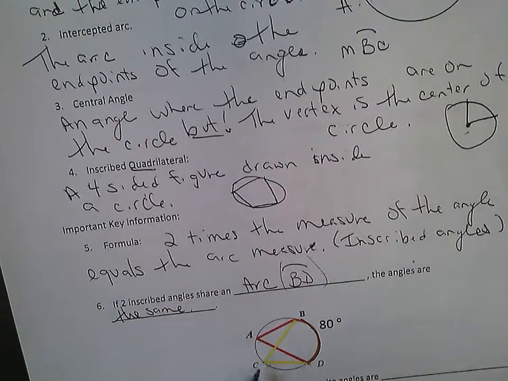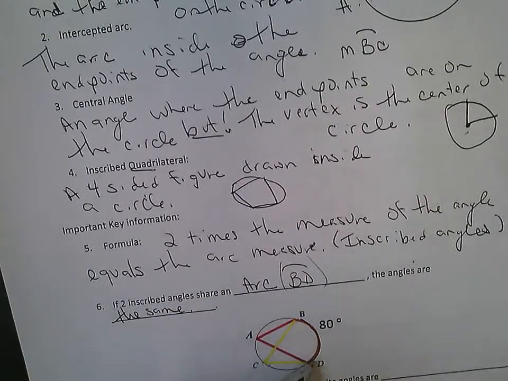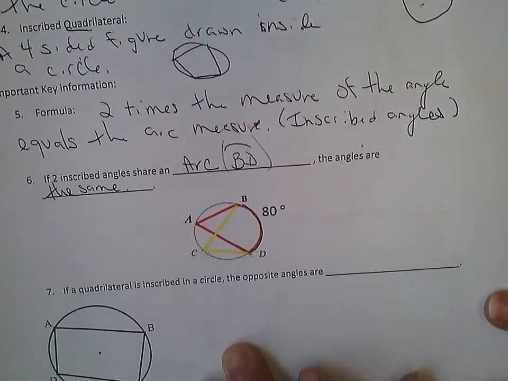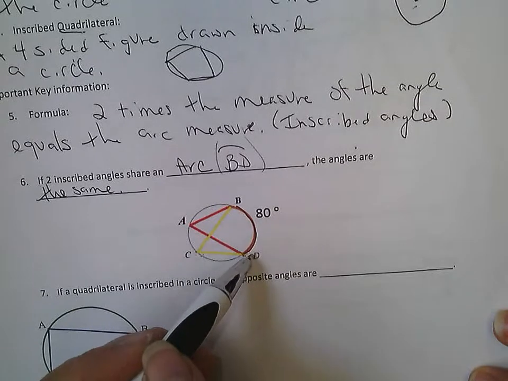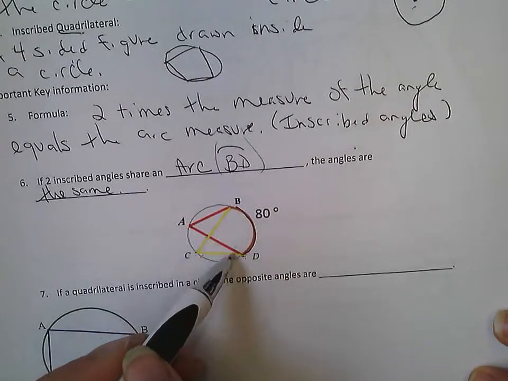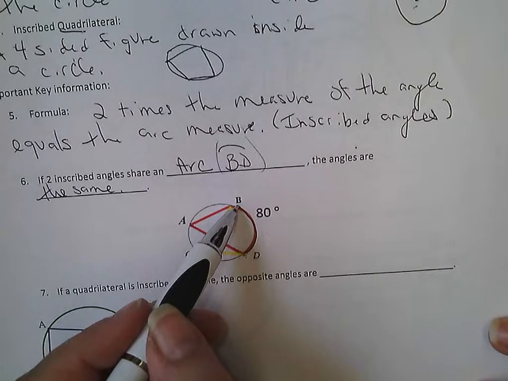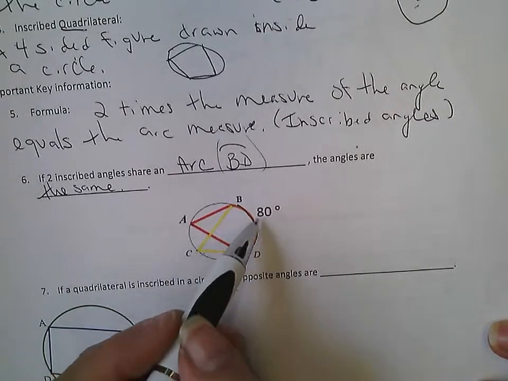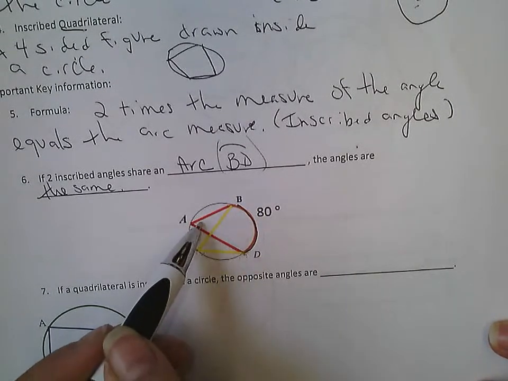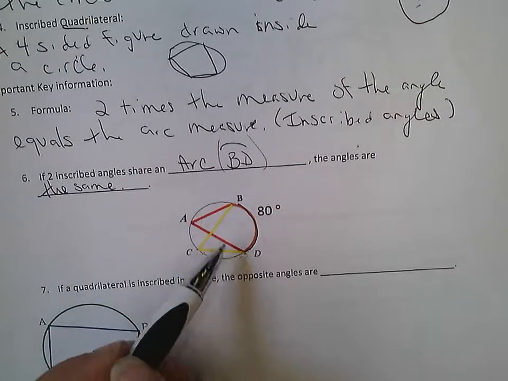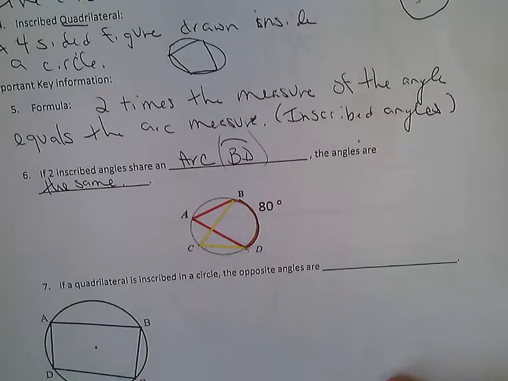So now we can move that vertex around, but as long as the endpoints stay the same, we can see that this angle right here shares what we called in class our ice cream. The cones are different, but because we have the same ice cream, we can say that the cones are exactly the same size, which means that our angles are the same size.